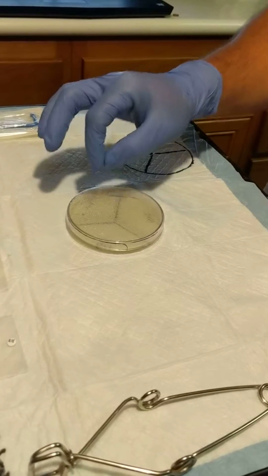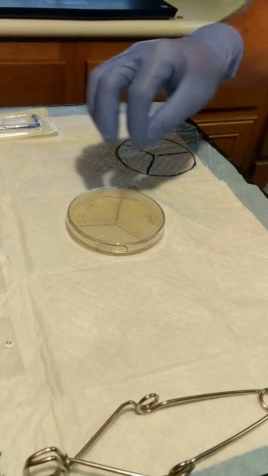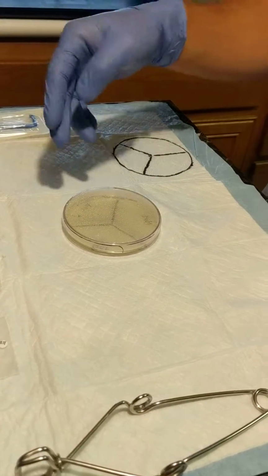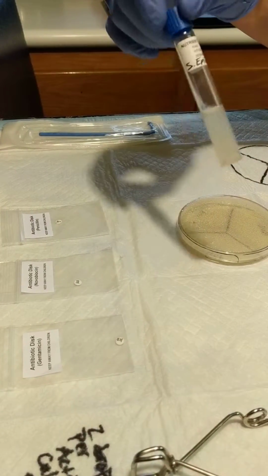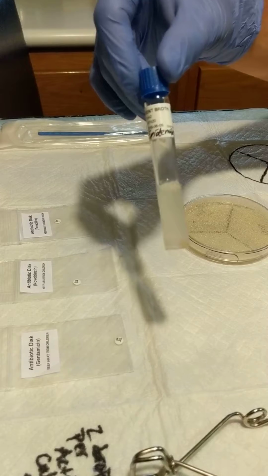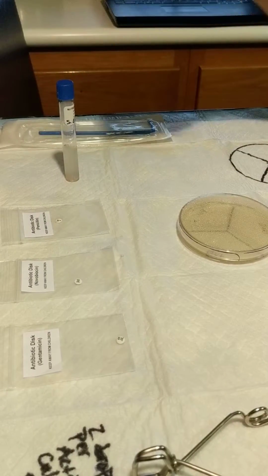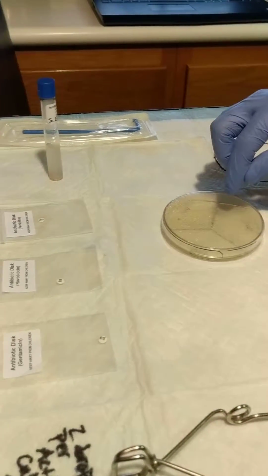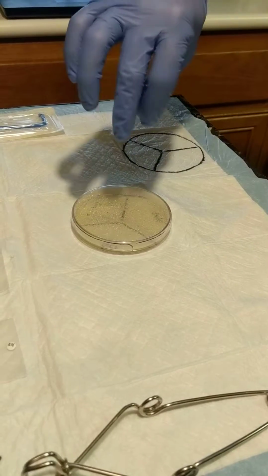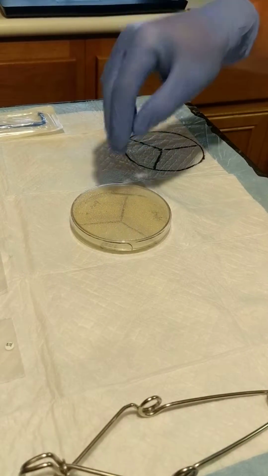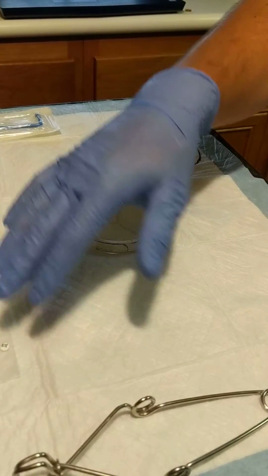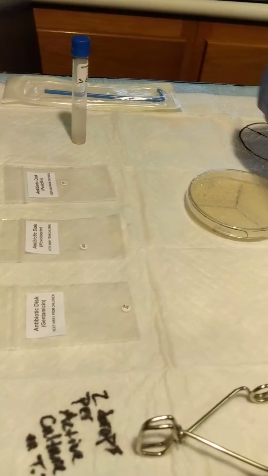So we're going to drop each one of these paper discs into the zones, but first we're going to put in some of the active culture, which will be Staphylococcus epidermidis. We're going to get 0.5, 8 drops into the center, and evenly disperse it around the zones. Then later, after it soaks into the agar, we're going to place our discs in each one of the zones.